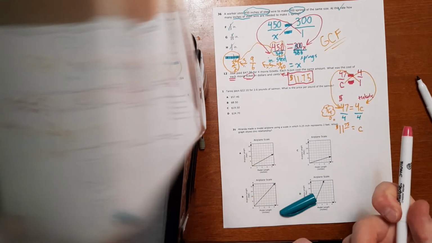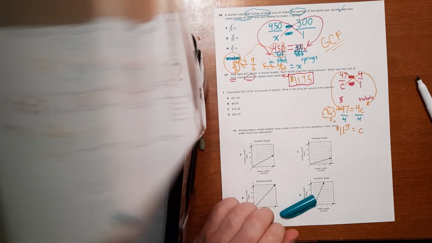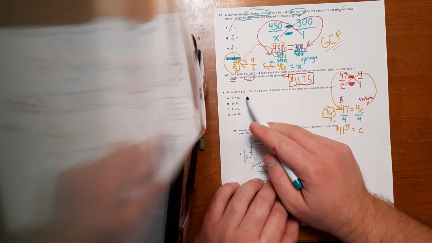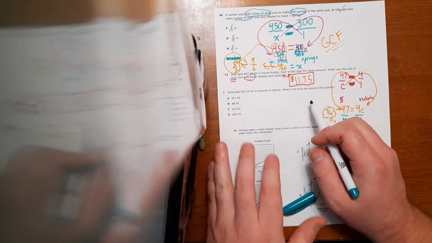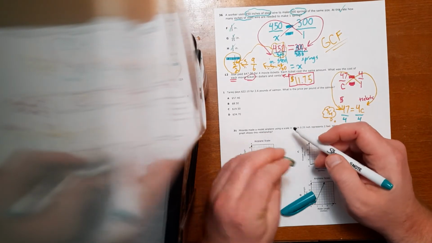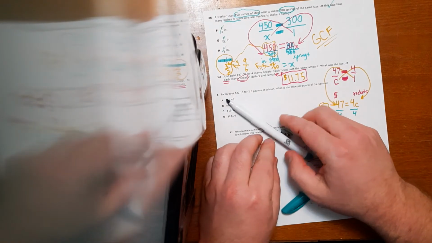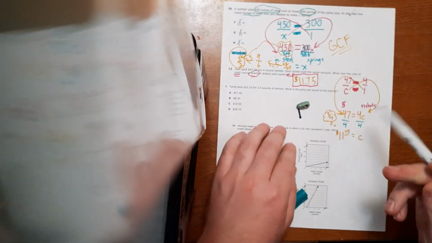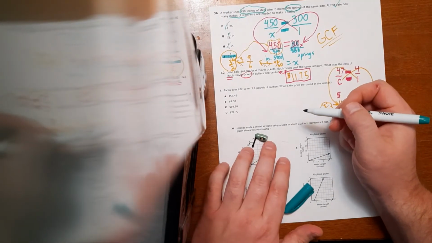All right, Plankton, you want to read the next? No, never mind. You don't read questions. Sorry, I asked. Tariq pays $22.10 for 2.6 pounds of salmon. What is the price per pound of the salmon? Wait. I know this. Write an equation. Don't you, Ronald? Write an equation. Oh, right. You're small. Sorry. What equation should I write?